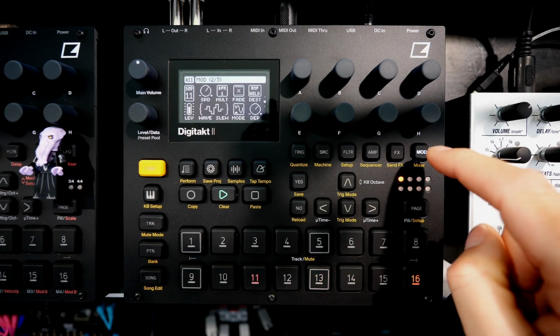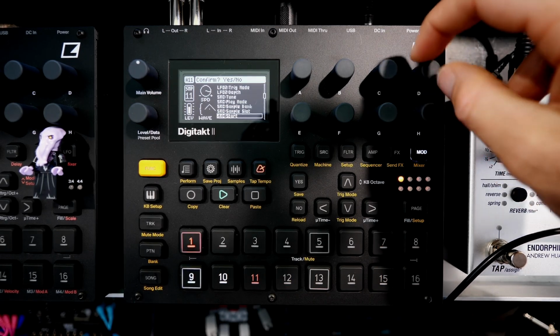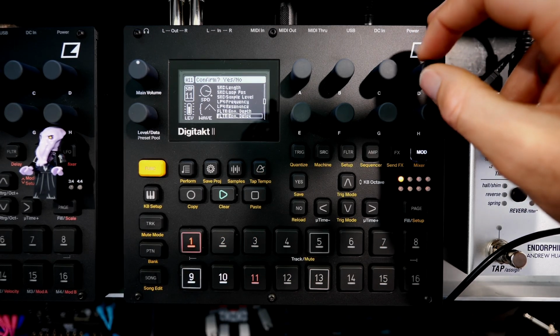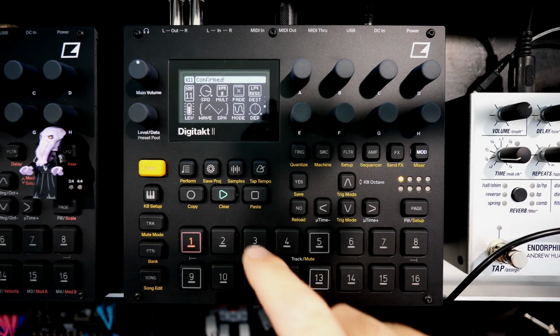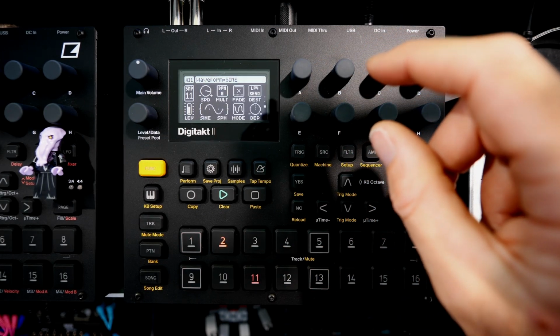That's the last bit of modulation. Let's do resonance on that. Oh, did I go past? No, there it is. Yeah.